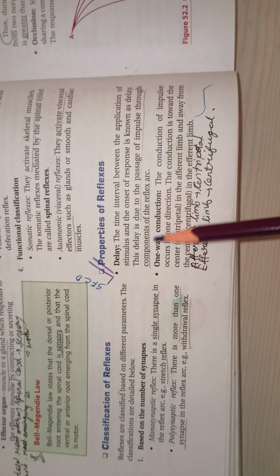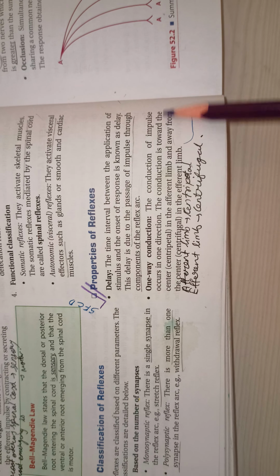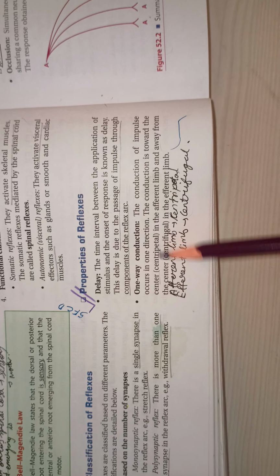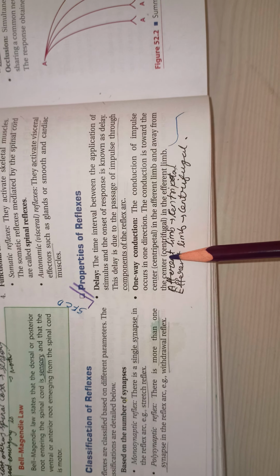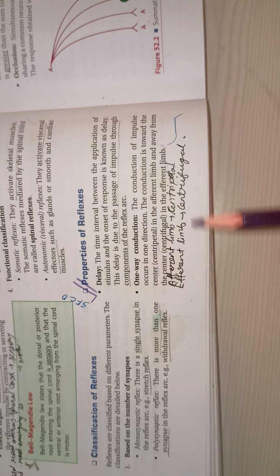Next, one way conduction: the conduction of impulse occurs in one direction. We all know that conduction is towards the center, centripetal, in the afferent limb, and away from the center, centrifugal, in the efferent limb.